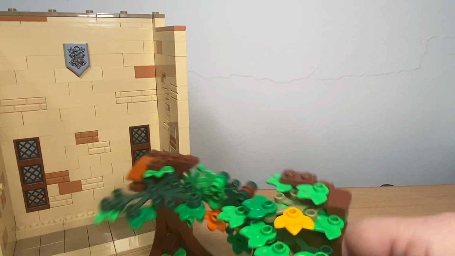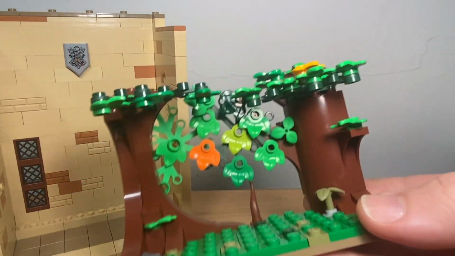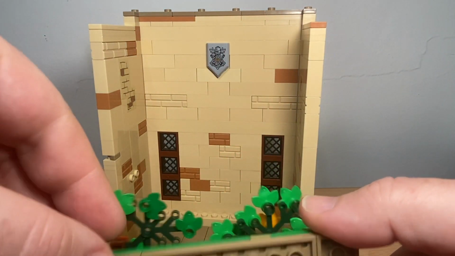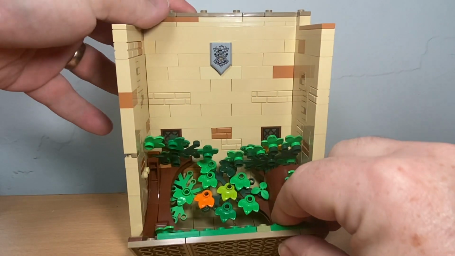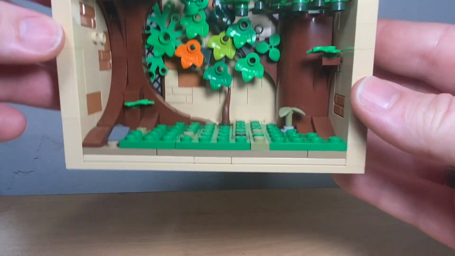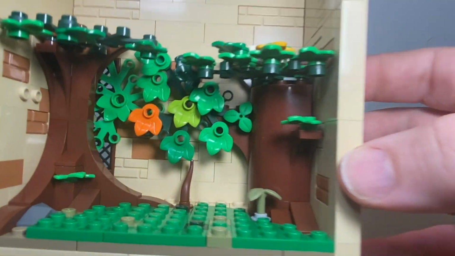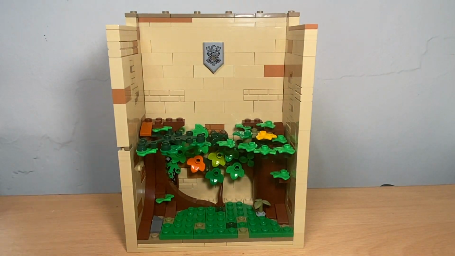Got to be a bit careful with this one when we insert it into the module, as you'll see shortly. Got these two studs on the side here, so we kind of have to curve the trees up and underneath those studs. There's no particular difficulty in that. And then we get our Firenze's classroom. Quite simply built. All of these tree techniques, ones that have appeared in other sets.